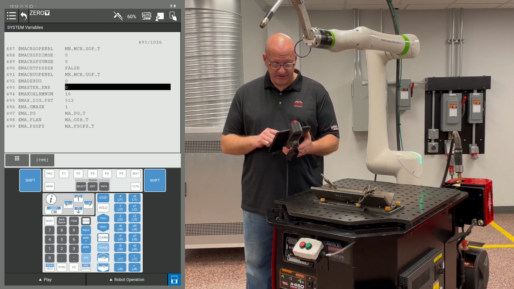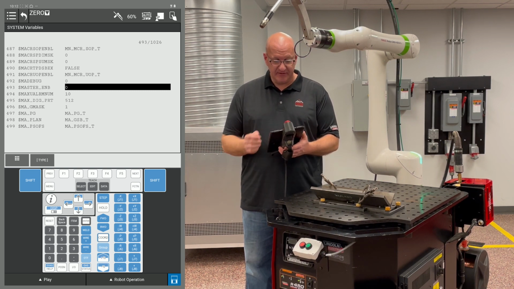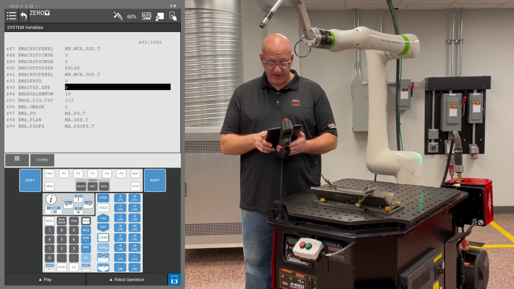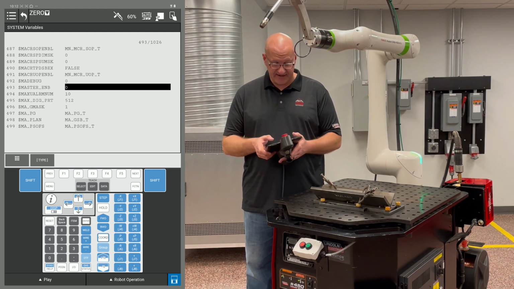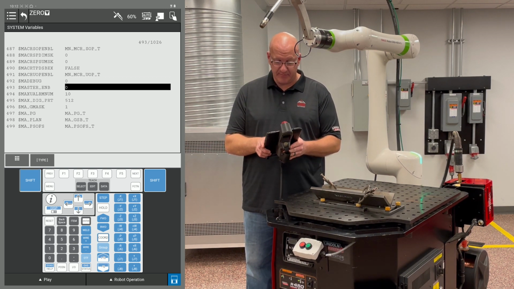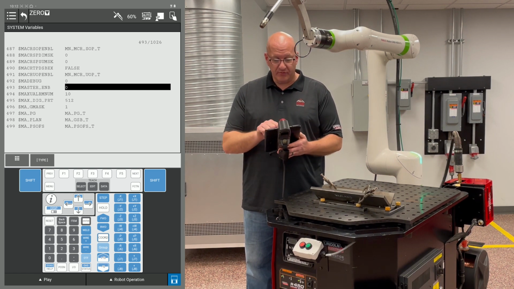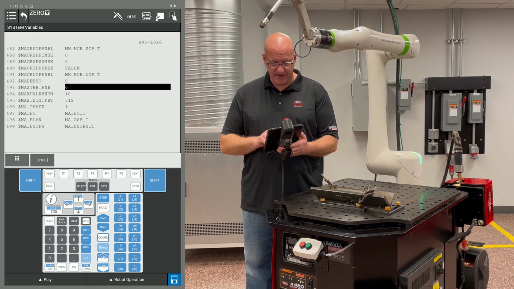To get to 493, you're going to hit Item and type in 493 and enter, and it'll take you to Master Enable. Now, if yours isn't at 493, you can use your arrows to scroll up or down. If you want to go a page at a time, you're going to hold the Shift key and hit your up and down arrows, and you'll go a page at a time. So now that we're on Master Enable, we want to make sure that's turned on. So we're going to hit 1 and enter.